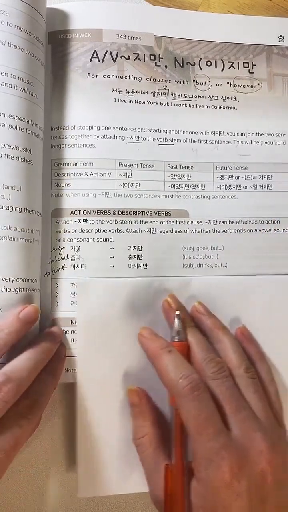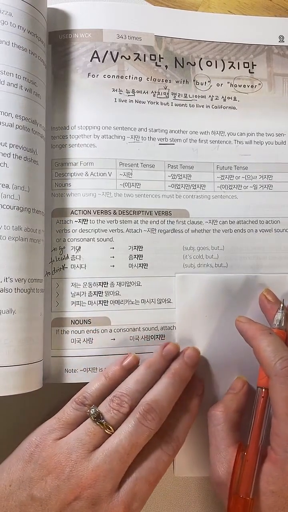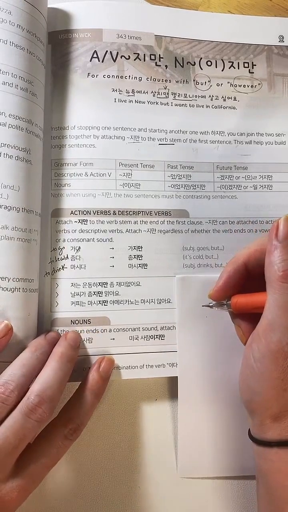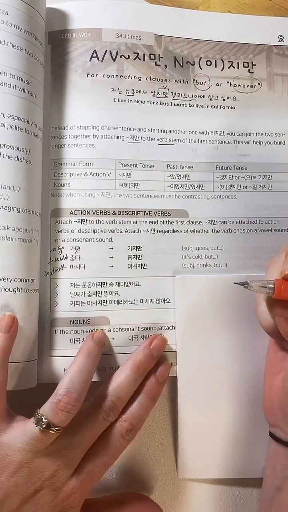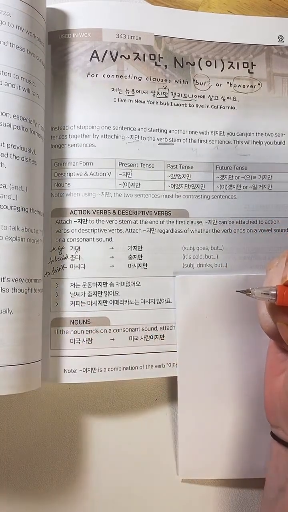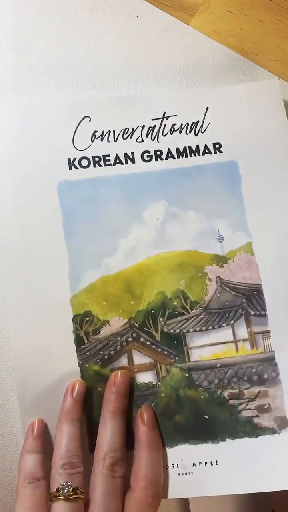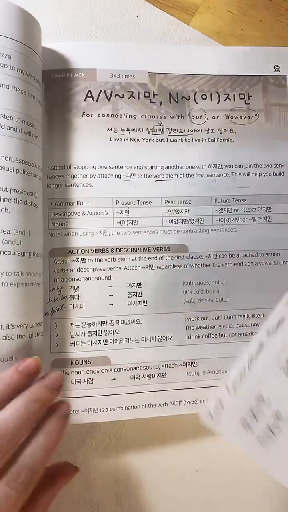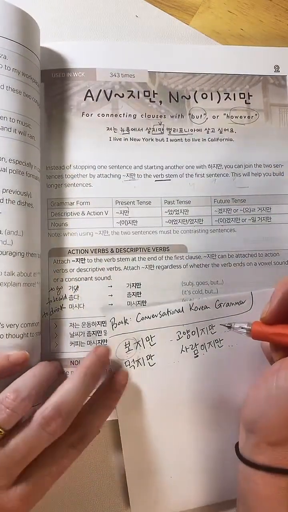All right. So let's look at some actual sentences. So let's see how this is used in practice to make some sentences. So the first one we have here is, what is the name of this book? This book is called Conversational Korean Grammar. Oh, I have it over here, but I turned this around the wrong way.